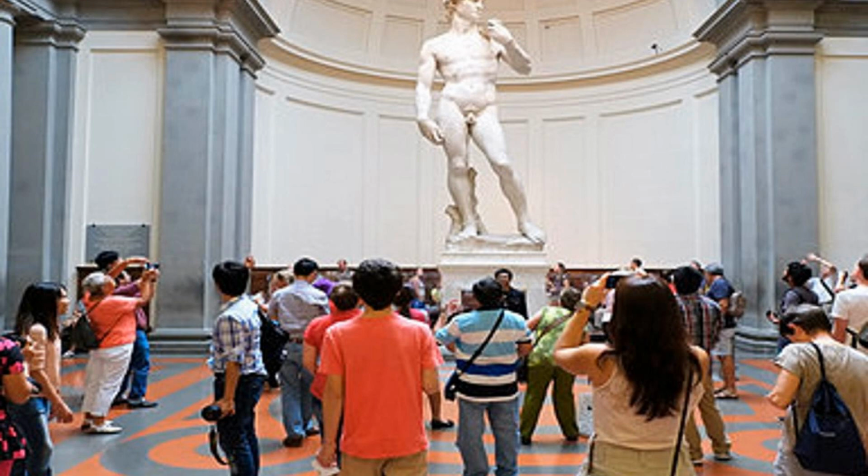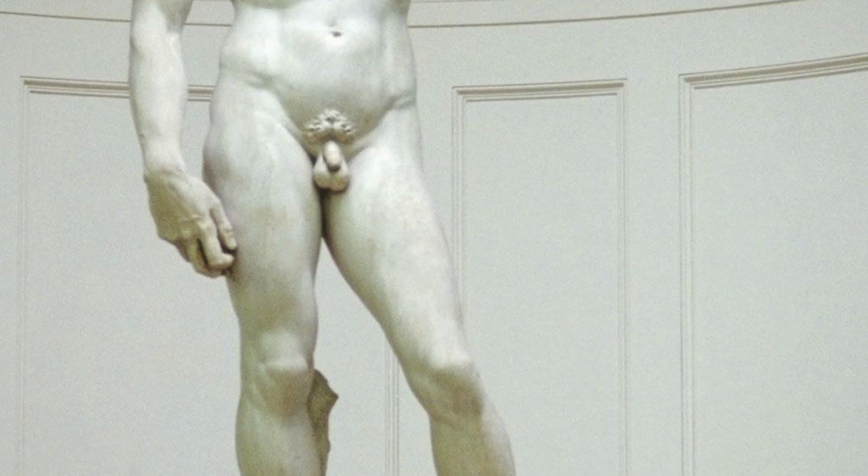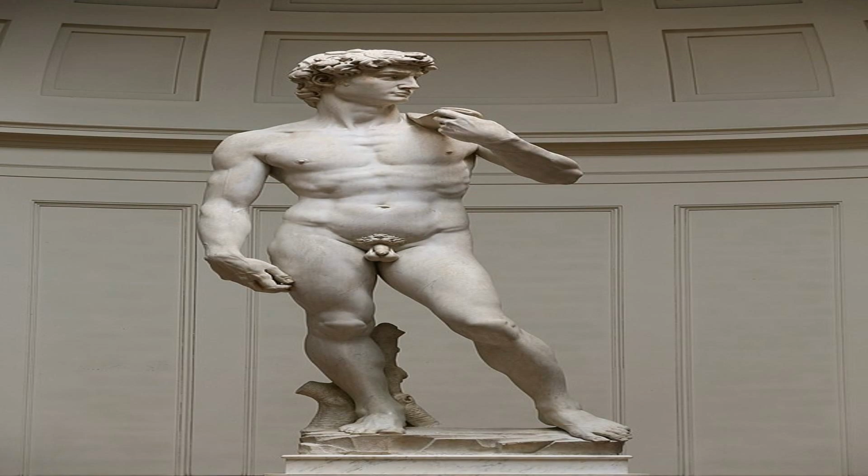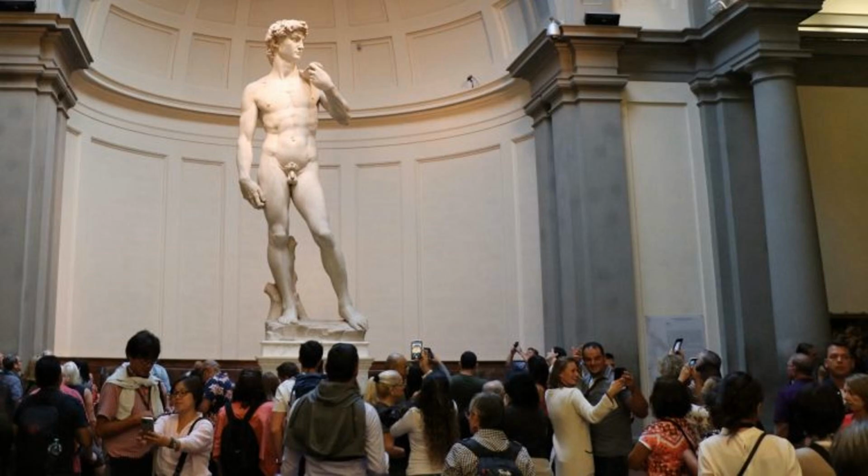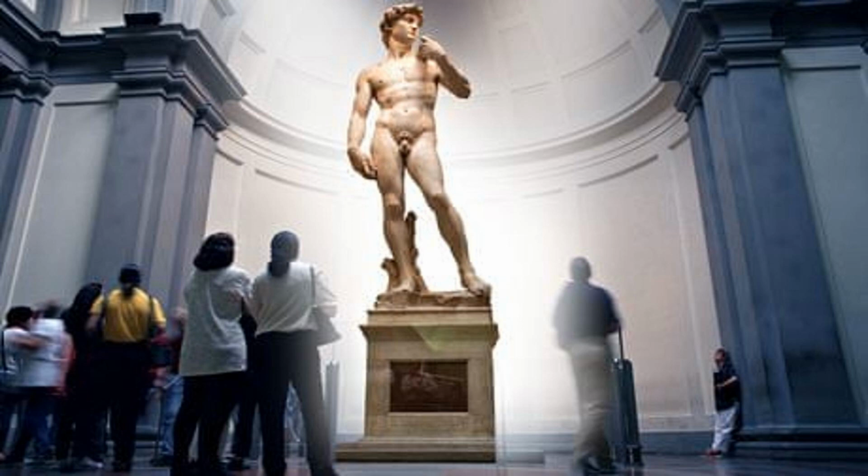David is one of the most famous and recognizable sculptures in history, and it was created by one of the most celebrated artists of all time, Michelangelo. Michelangelo was born in 1475 in Caprese, Italy, and he was interested in art from a very young age. It was said that he was not interested in reading or writing and would skip school to draw on the walls and in his books.